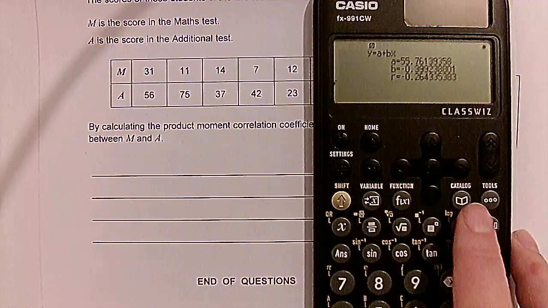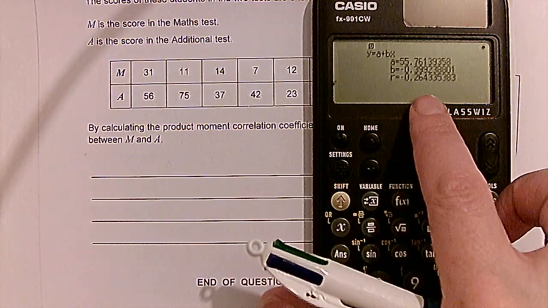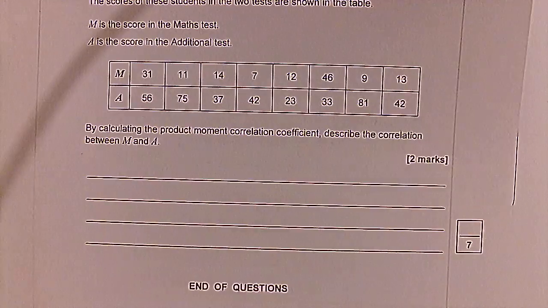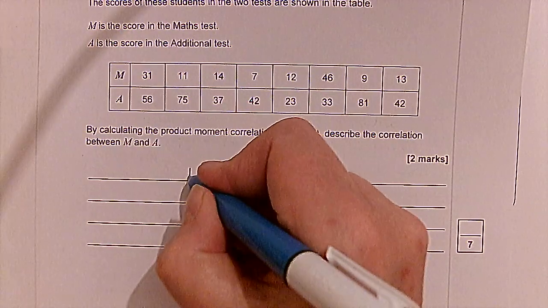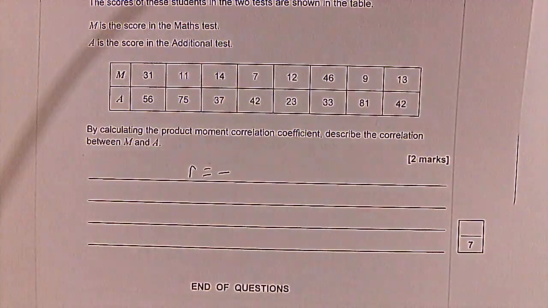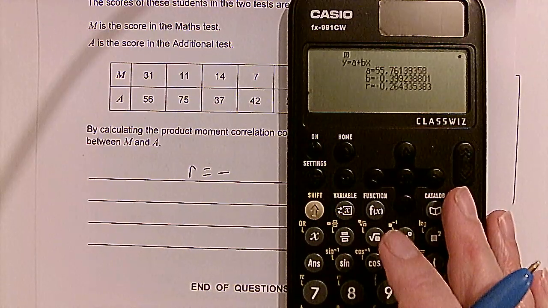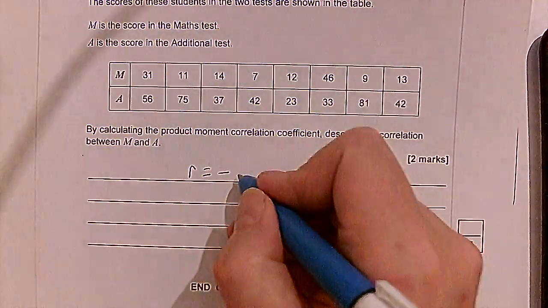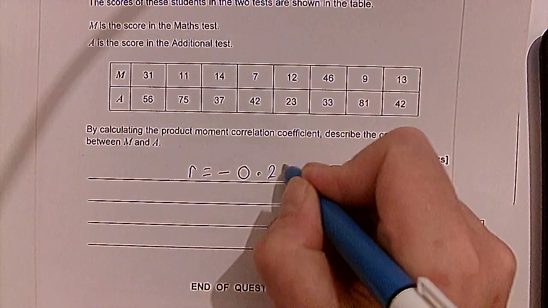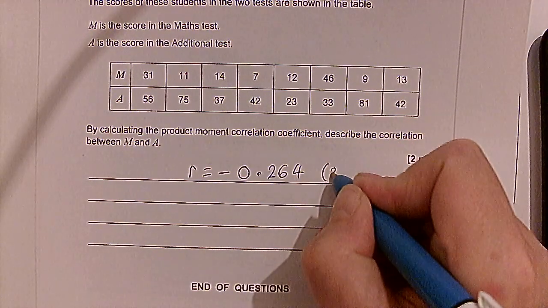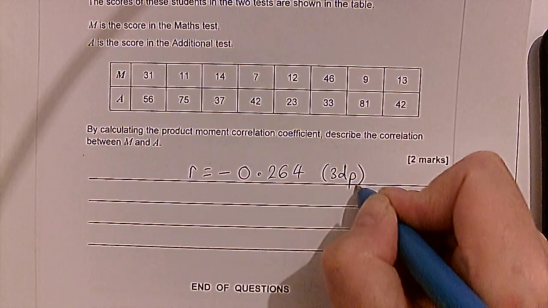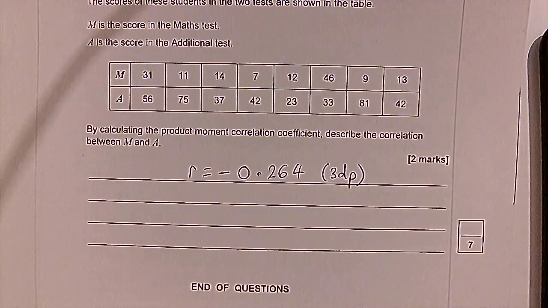The product moment correlation coefficient is R, and that is there. .264 to 3 decimal places. So that suggests there's not a strong correlation at all, almost no correlation.